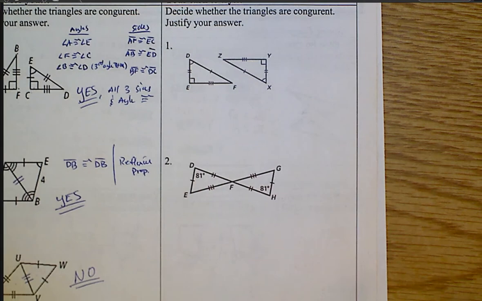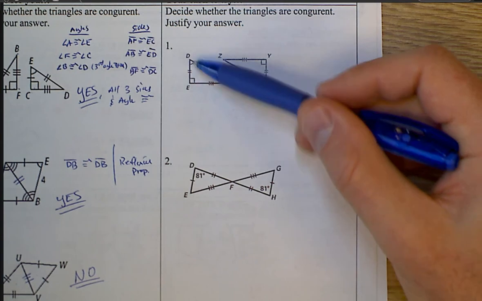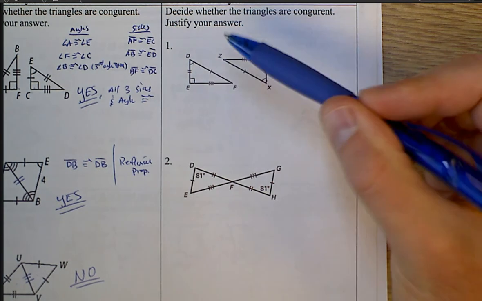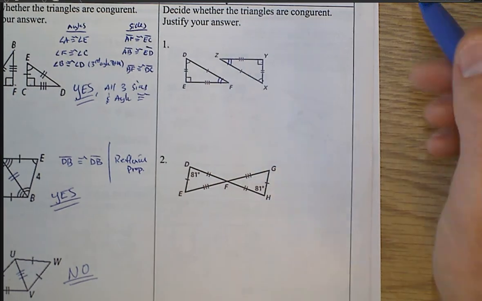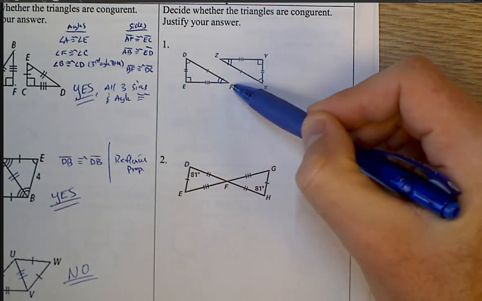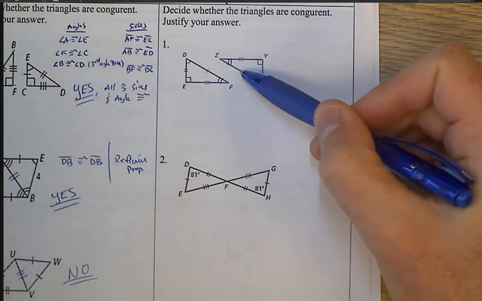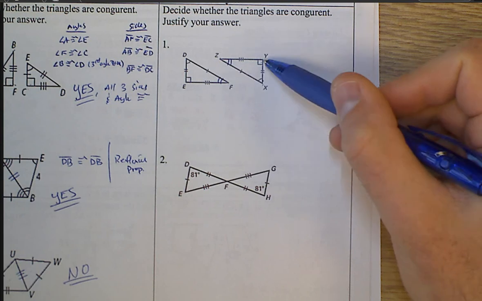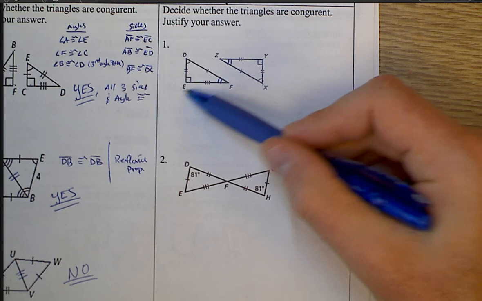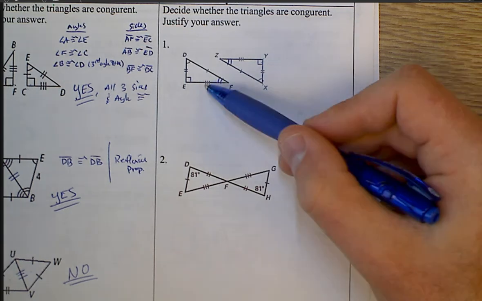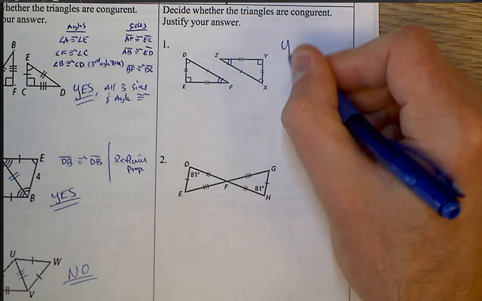Number 1, let's take a look. Single swoop, 9 degree, 9 degree. You know that these have to be congruent because of the third angle theorem, right? DF would match up with XZ, good, single tick mark, XY would match up with DE, double tick mark, and then EF would match with YZ, 1, 2, 3, 1, 2, 3. So all 3 angles, all 3 sides from both, that's a whopping yes.